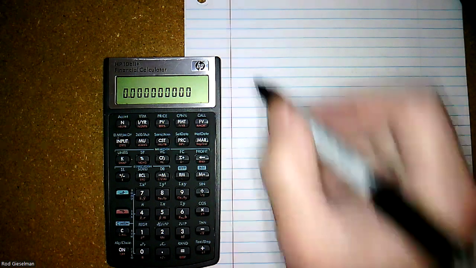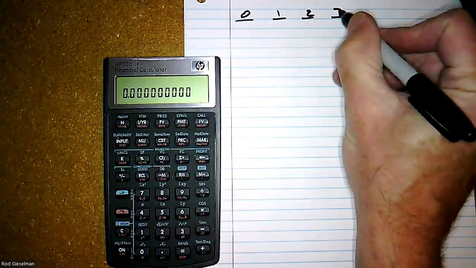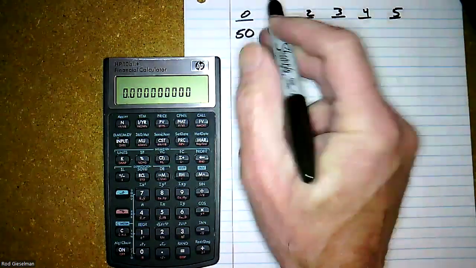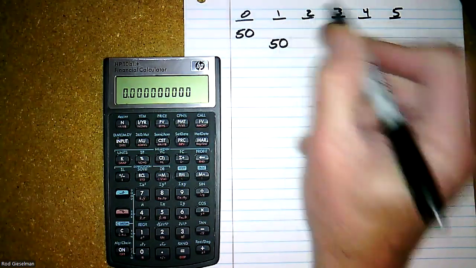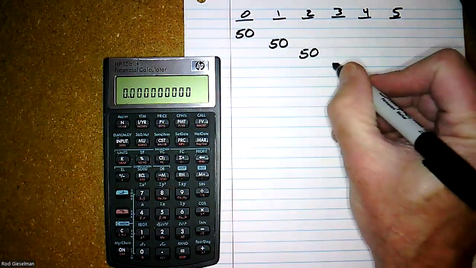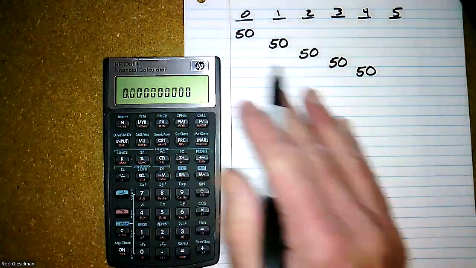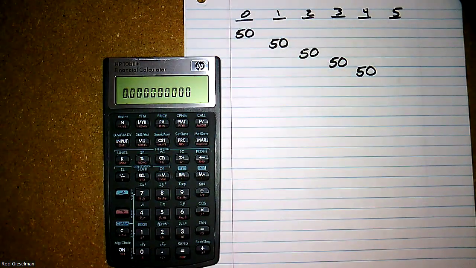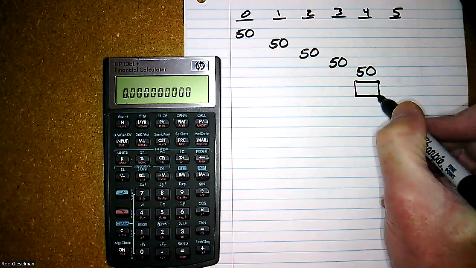Draw the timeline. So start out with the timeline: 0, 1, 2, 3, 4, 5. And we have $50 going in at the beginning of year 1, $50 at the beginning of year 2, year 3, year 4, year 5. So at this point, this looks exactly like the preceding problem. However, what is the balance of the account at the beginning of year 5? The beginning of year 5 is here.